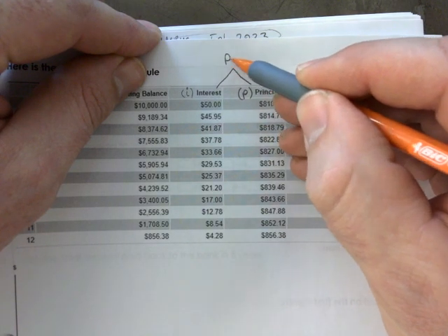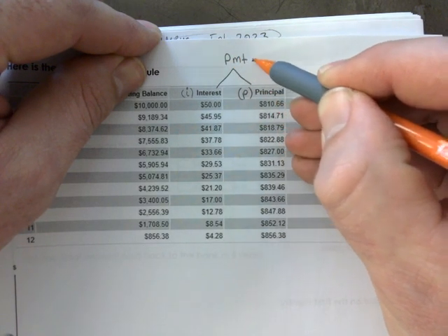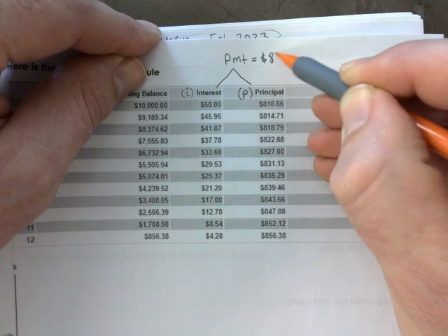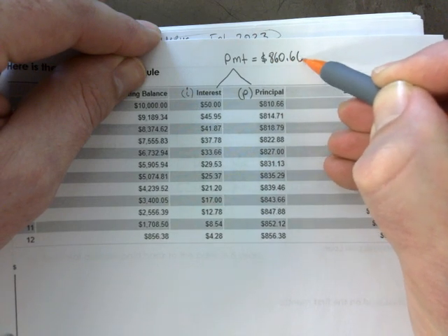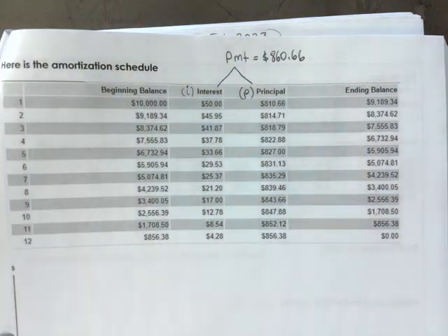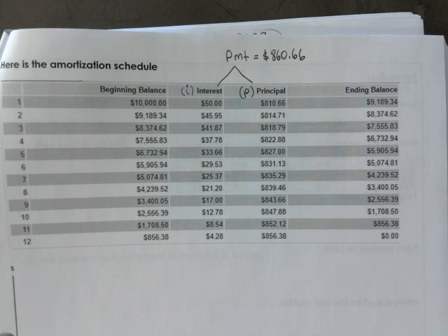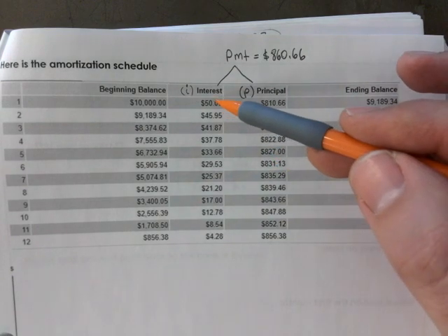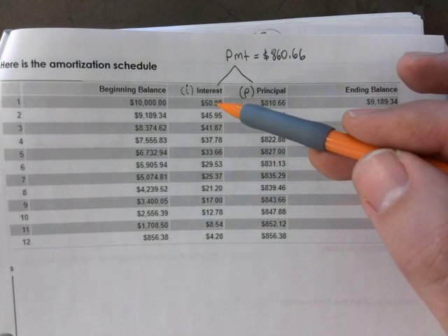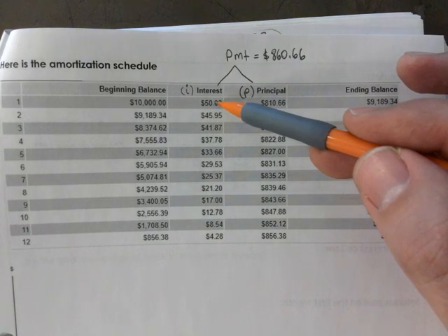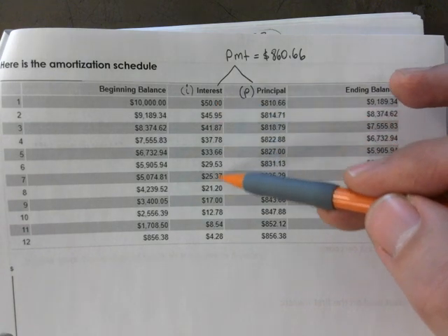And they always make up your payment, which is $860.66. No news there. So this is zooming in on every single payment.